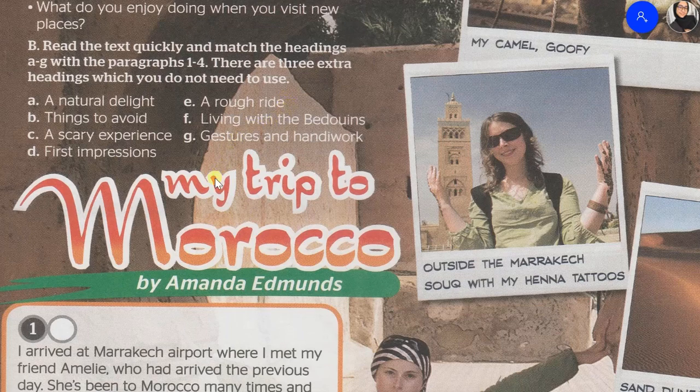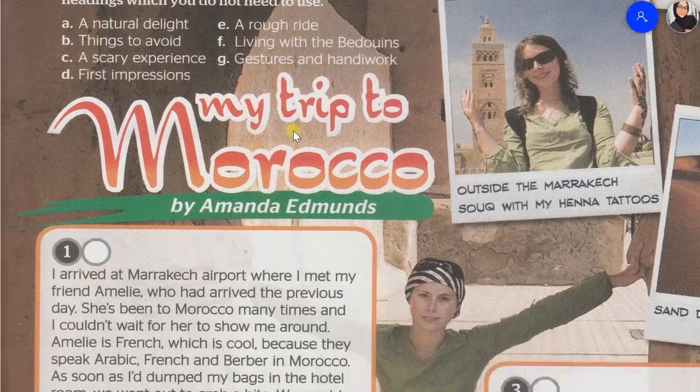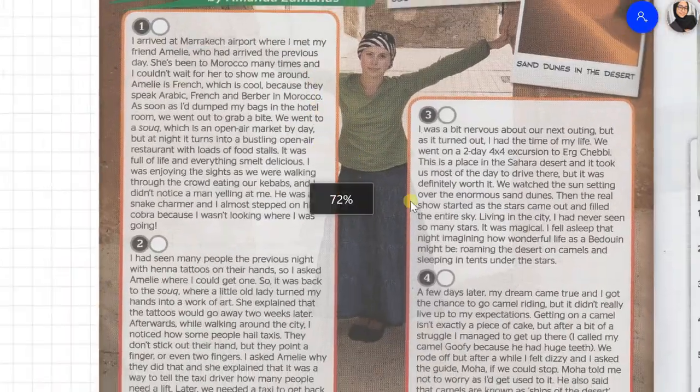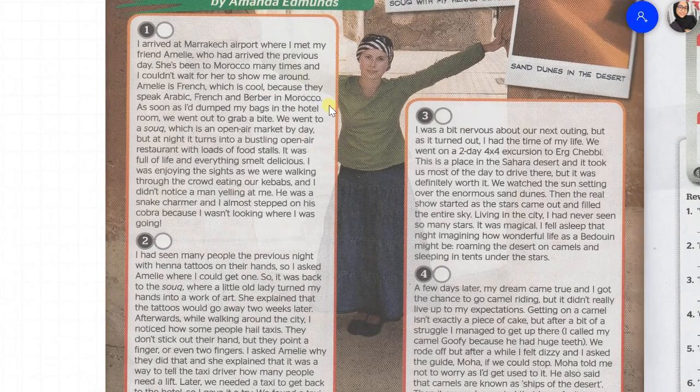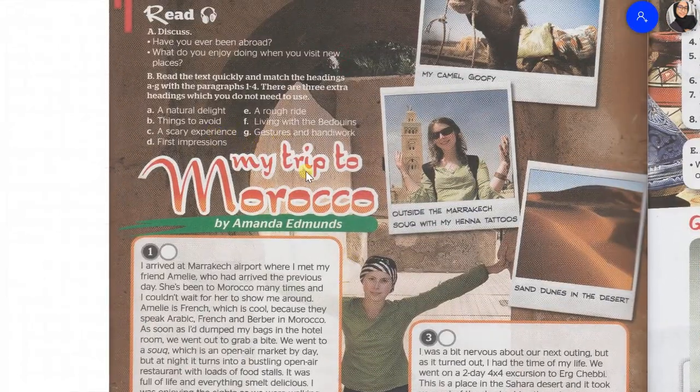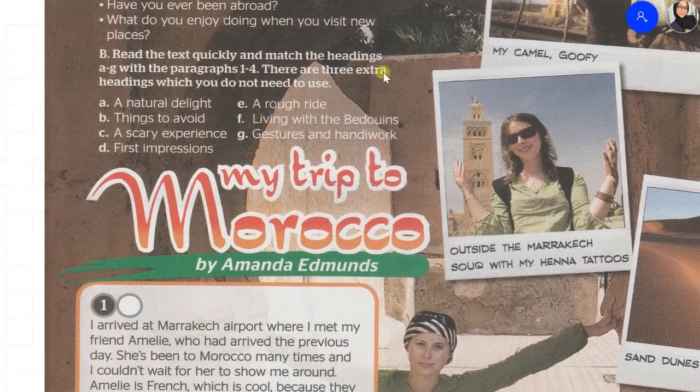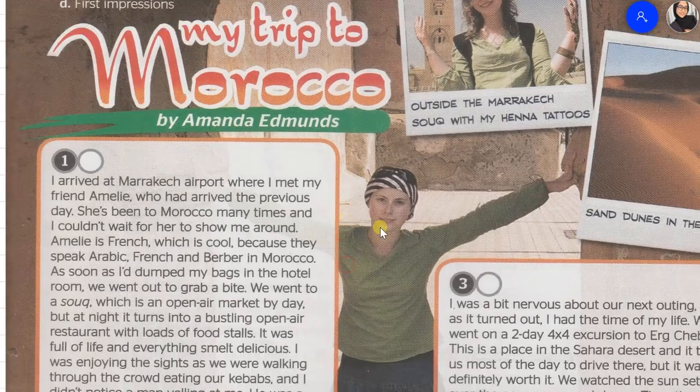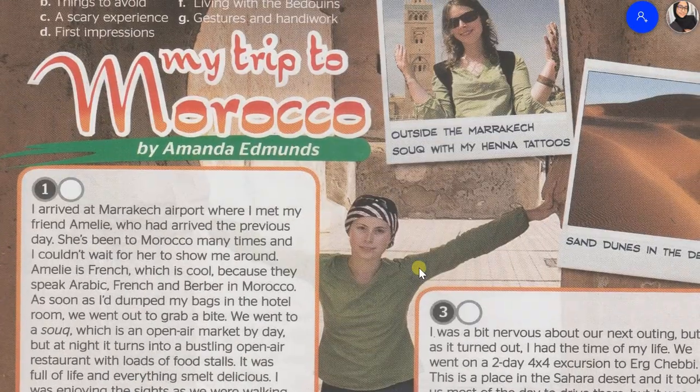That means you have to match these headings with the paragraphs given here, but only 4 headings are going to be needed. The extra 3 are just pointless. Now, in order for us to decide which headings belong to which paragraph, we need to read the text first. Okay, now let's read the text together.